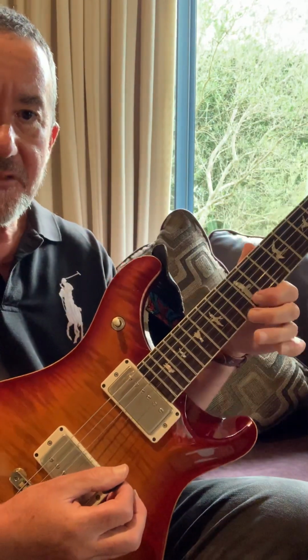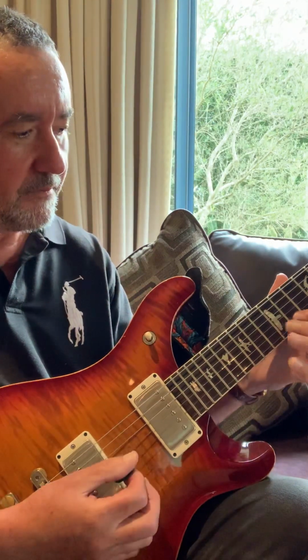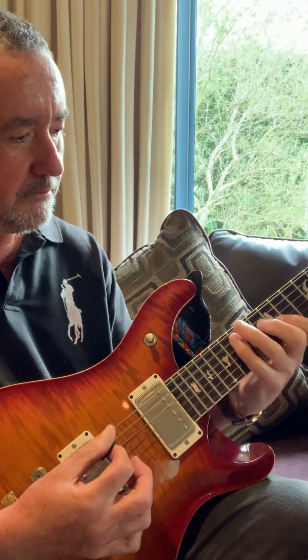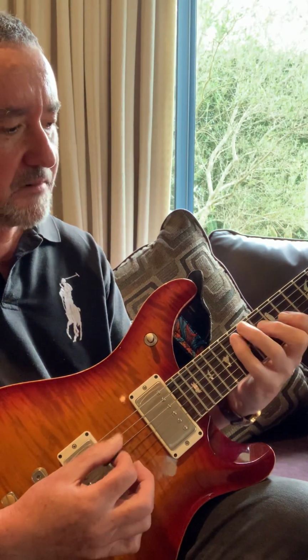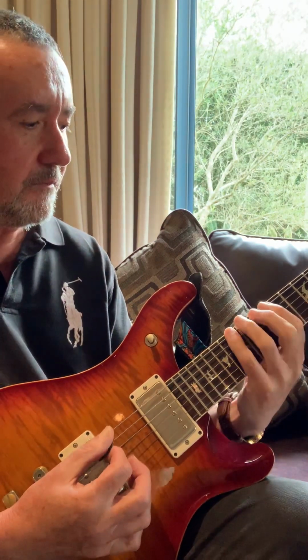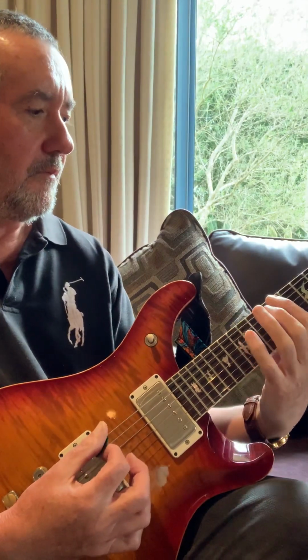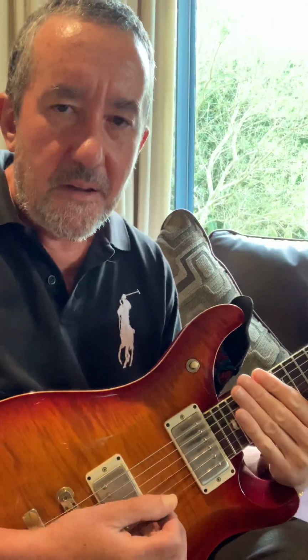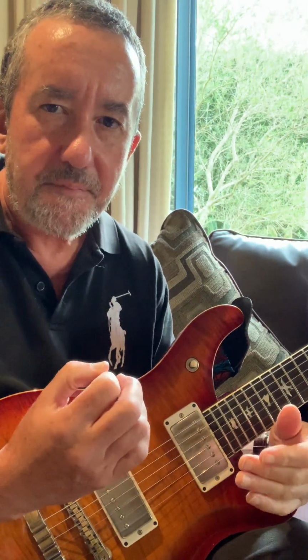E flat there instead of E, the minor 3rd. There again, the E flat. Presented all over the show.